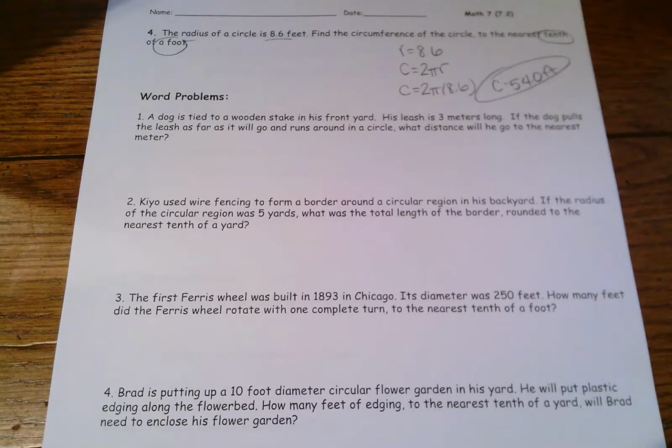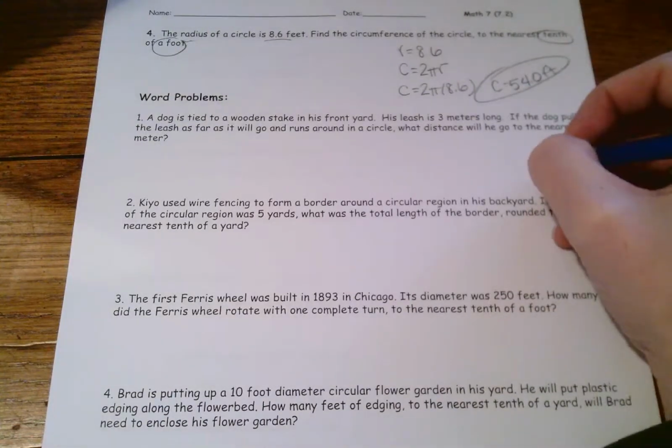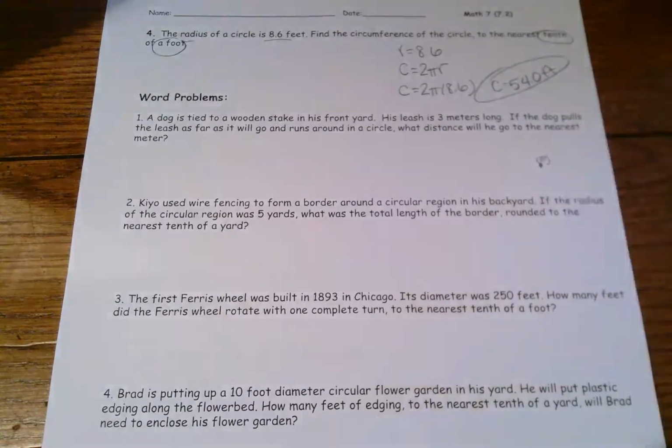Now we're going to work with word problems with circumference. So let's do the first one. A dog is tied to a wooden stake in his front yard. His leash is 3 meters long. If the dog pulls the leash as far as it will go and all around the circle, what distance will he go to the nearest meter? So for this one, I have to draw a picture. So here's my dog. Actually, that's a lie. Hang on. Red.